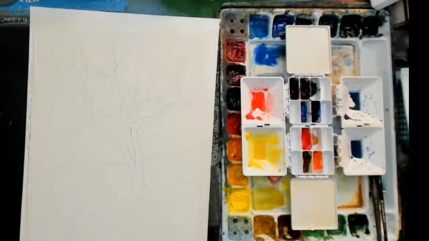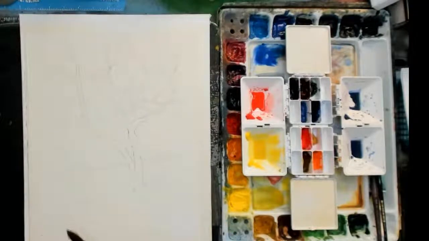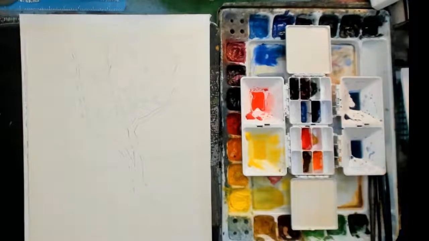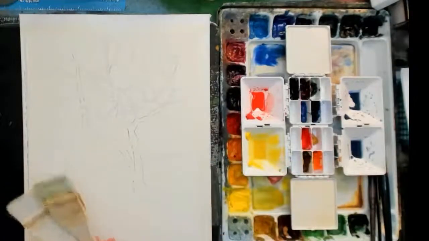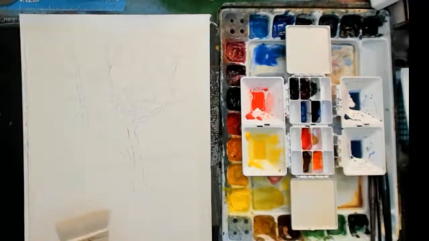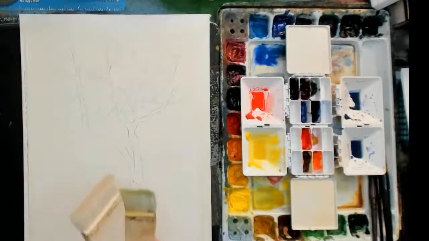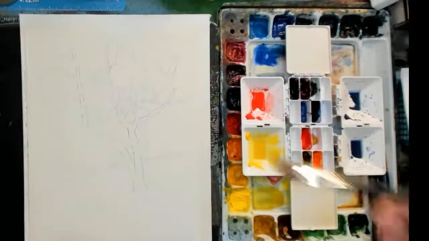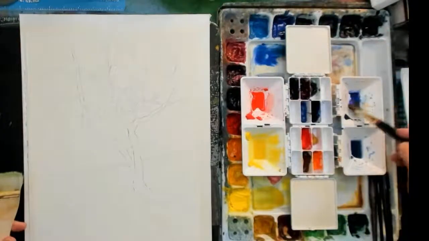Okay. So the first thing I'm going to do is put the background washes in. So I'm going to take the Hake brush, and the reason I have this palette here is because I can get these brushes now working very nicely for me. Let me get a bigger brush here. Let me make sure my paints are ready to go.